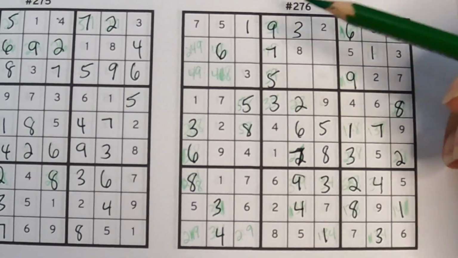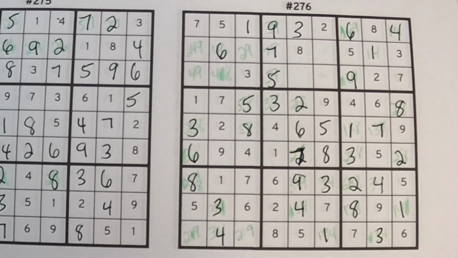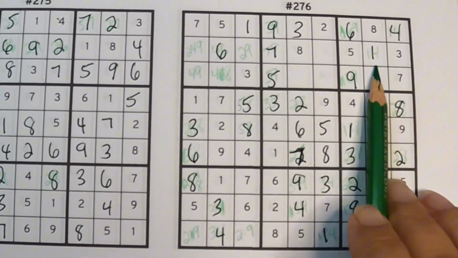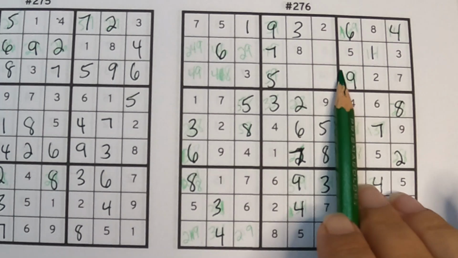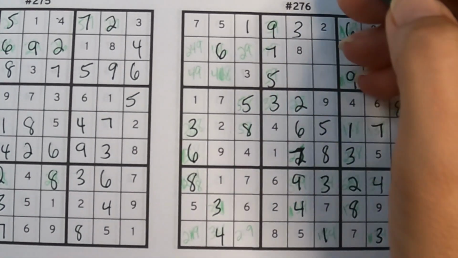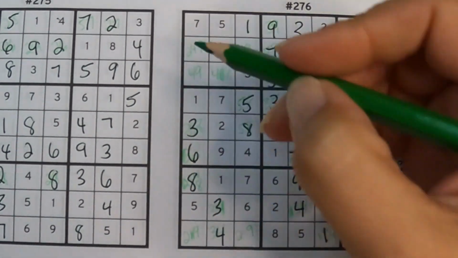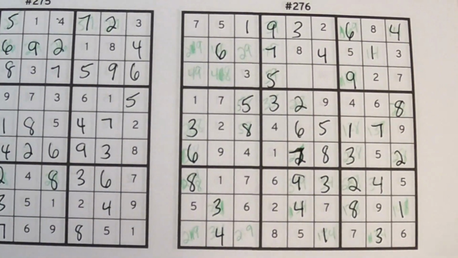For this column now we're missing 2 and 9, so 2, 9. For this row we're missing 2, 4, and 9. We've got 2 and 9 here, so this is our 4. We can get rid of this 4.